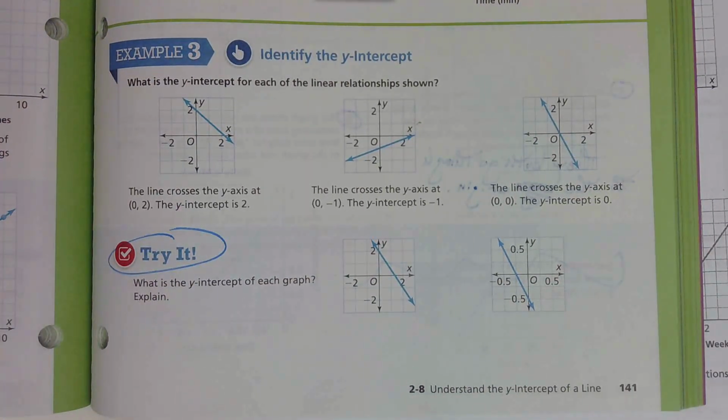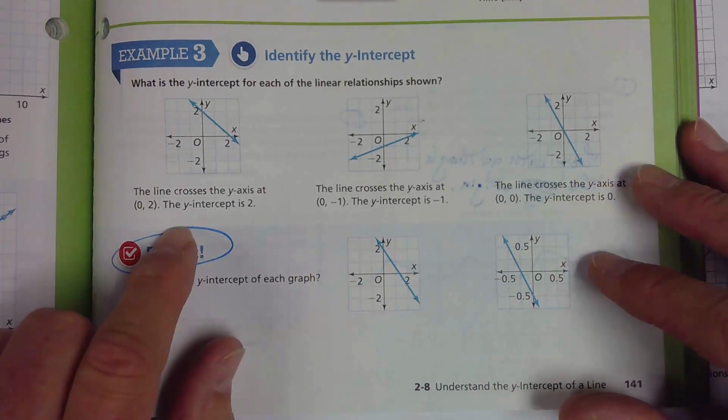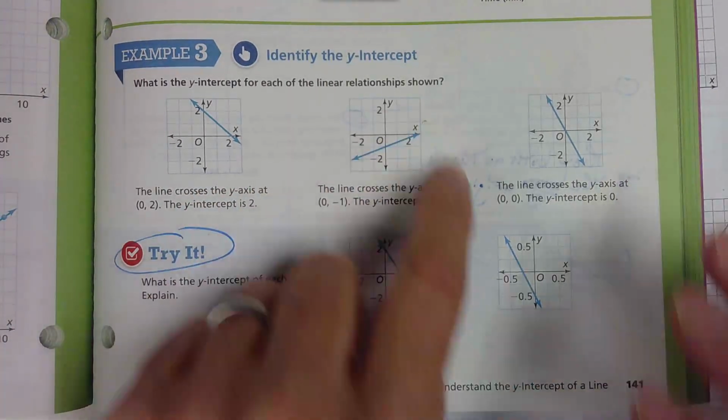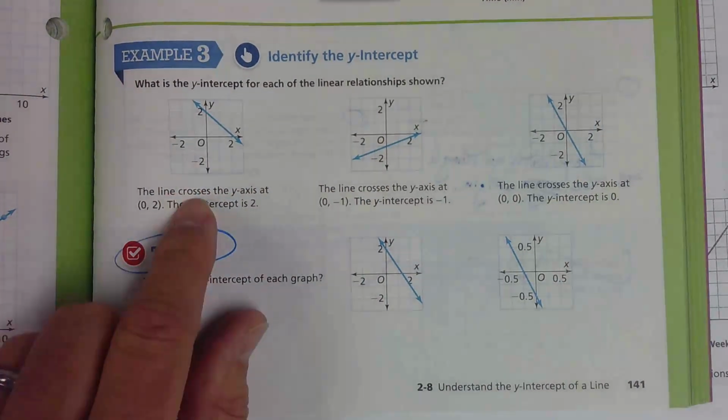Identify the y-intercept. What is the y-intercept for each of the linear relationships shown? So let me pull a stick here. I'm looking at the very first one.